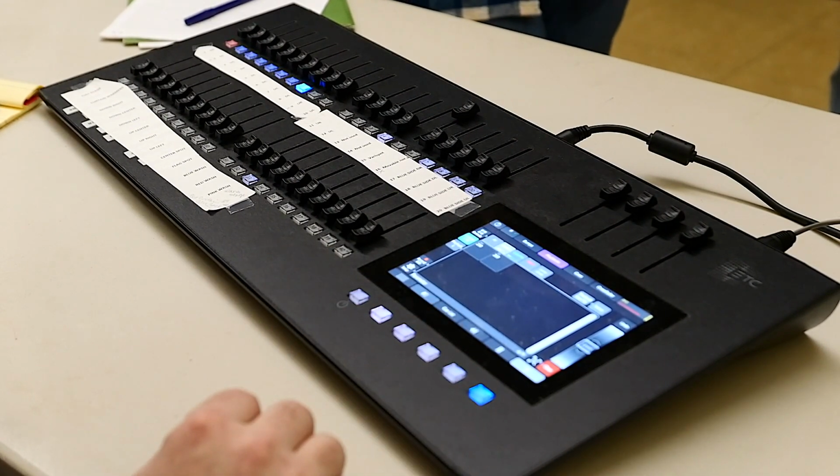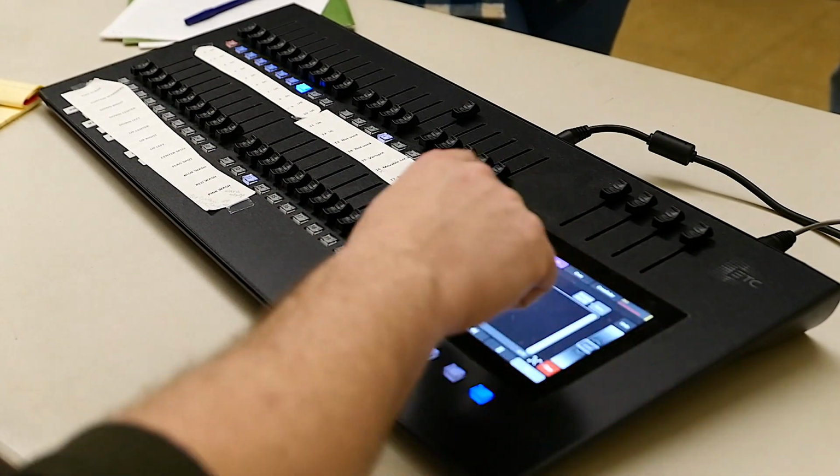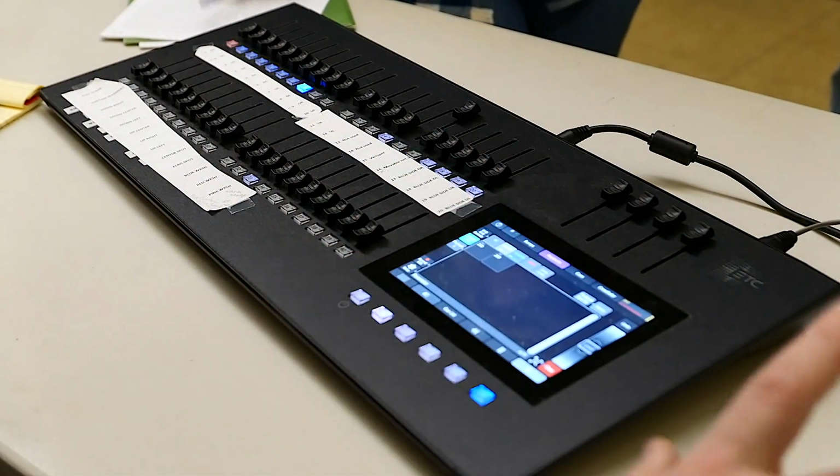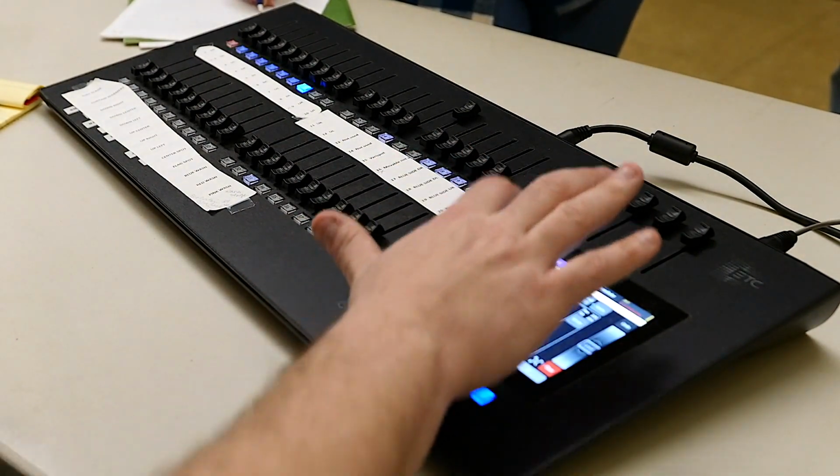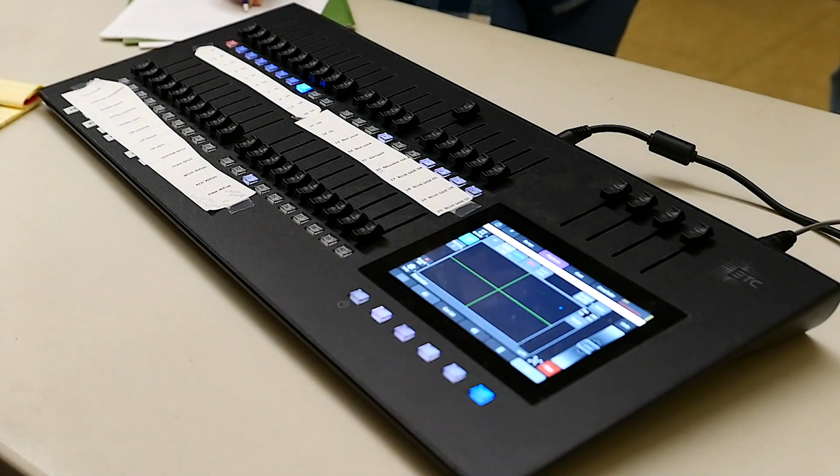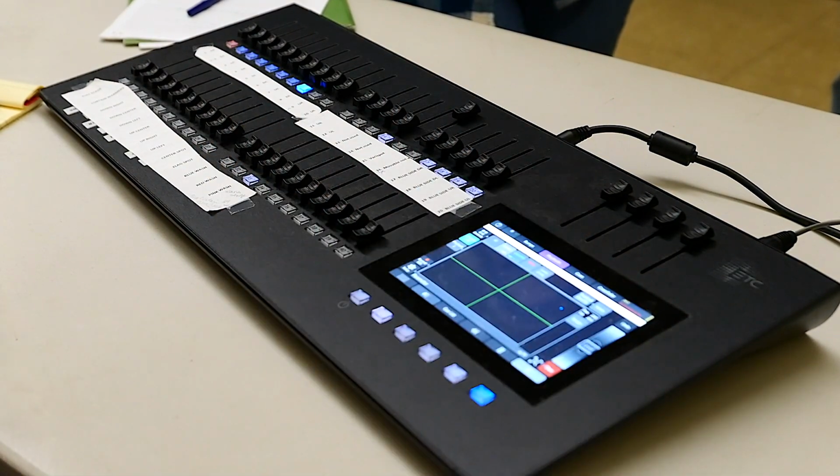Can you control it with a roller ball mouse or not? I believe if you had a mouse connected, you could click and drag on that grid, but you wouldn't be able to just do a trackball. The trackball would just basically move your cursor. Unfortunately, it wouldn't actually directly control the light.